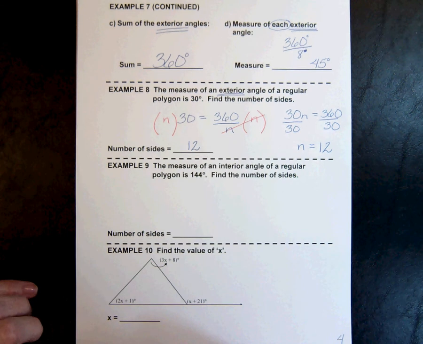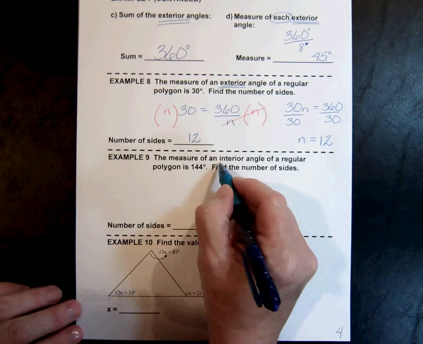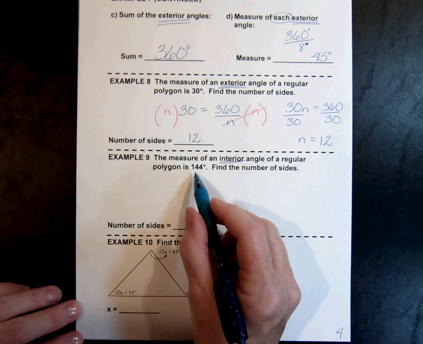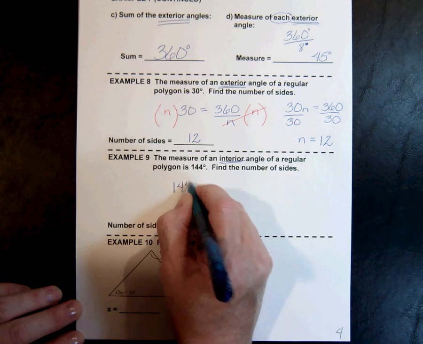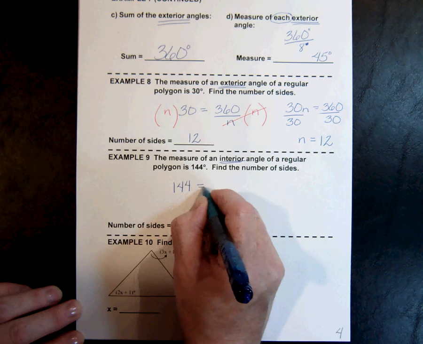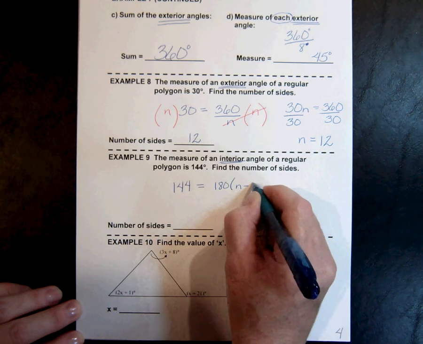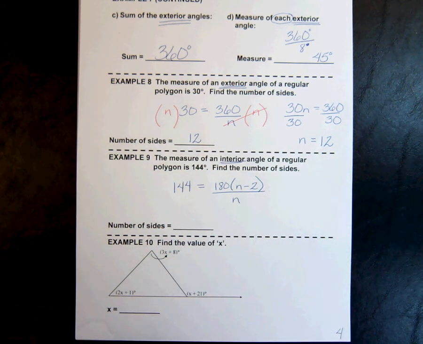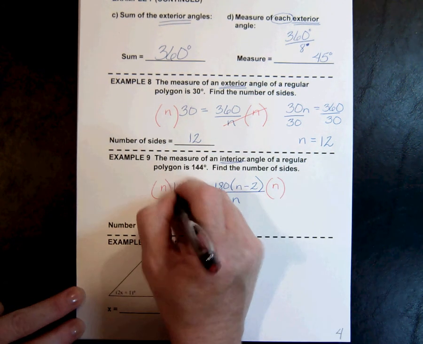Alright, we're going back and forth on these, and I think the worksheets do this too. You've got to remember the difference in the formulas of interior angles and exterior angles. So if you have a regular polygon that has an interior angle that measures 144, find the number of sides it has. We remember the formula for interior: 180 times n minus 2, all divided by n. We had an example like this before. You're having to multiply by n on both sides.